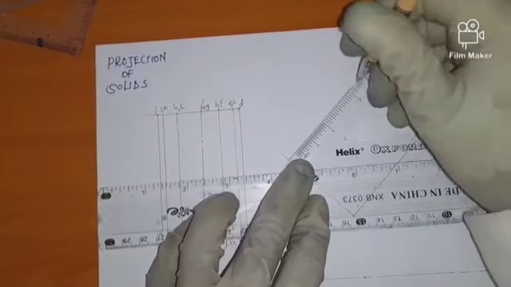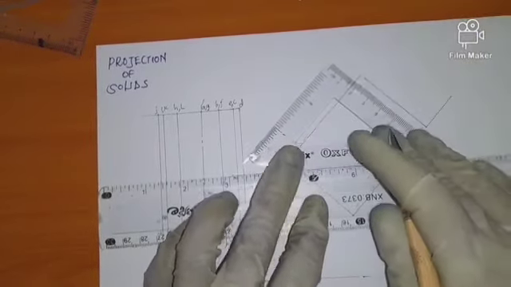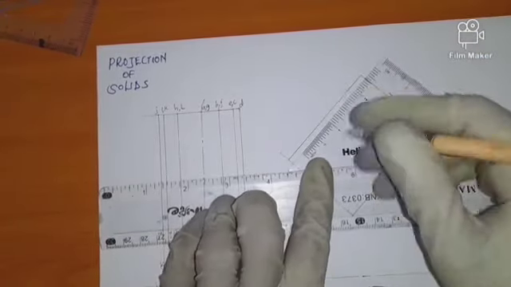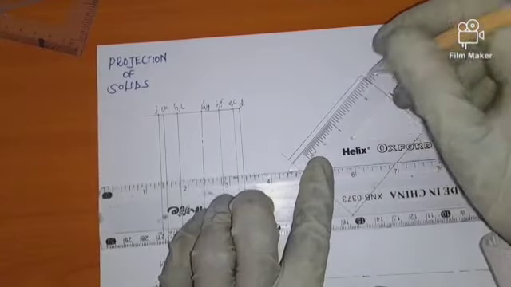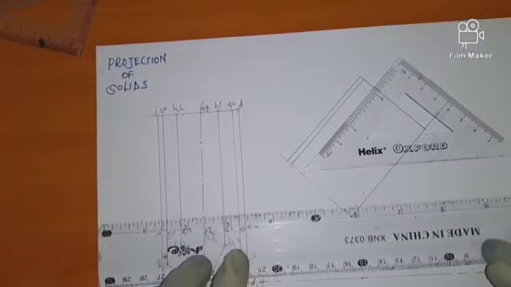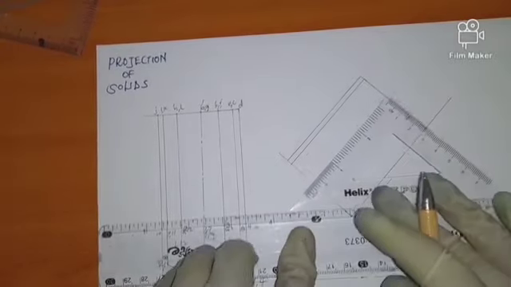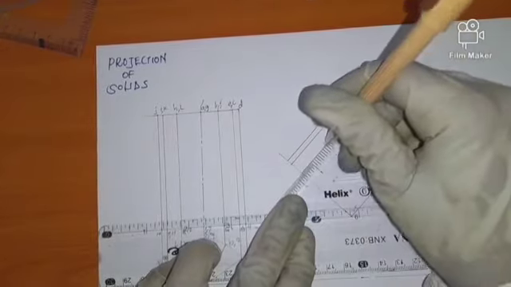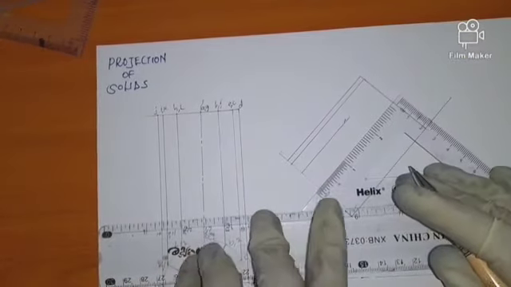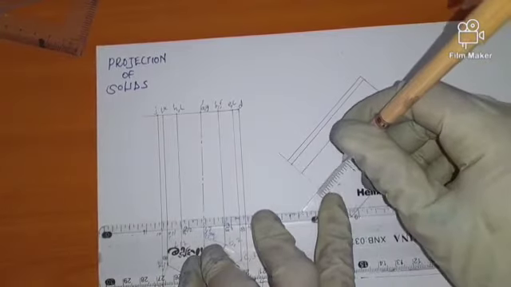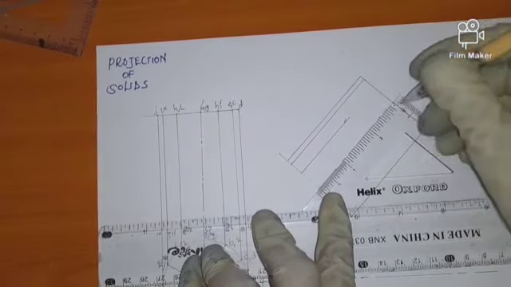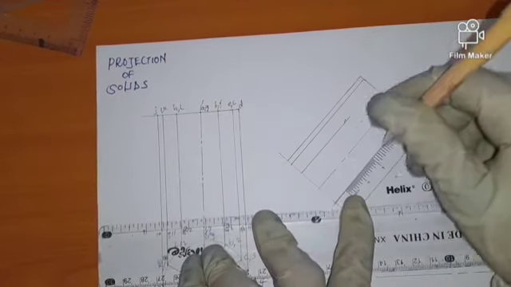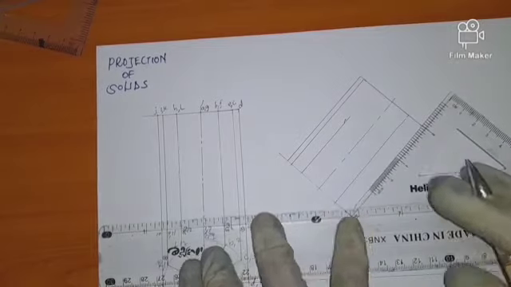Joining that. Then this one we are joining it here. So these are the lines. We are doing the same thing. You're joining them up. This one, of course, is a center line.